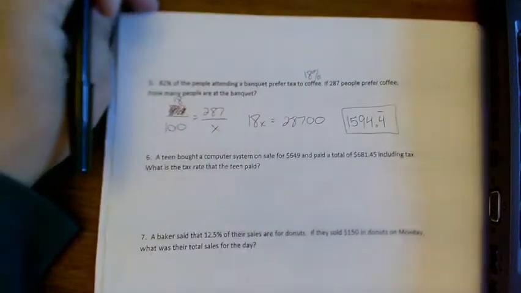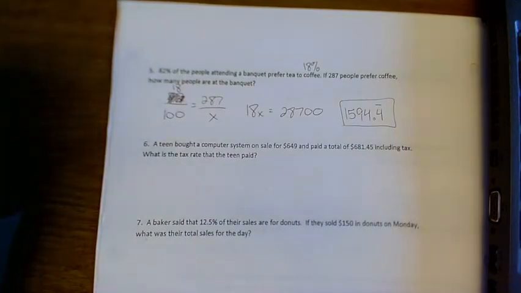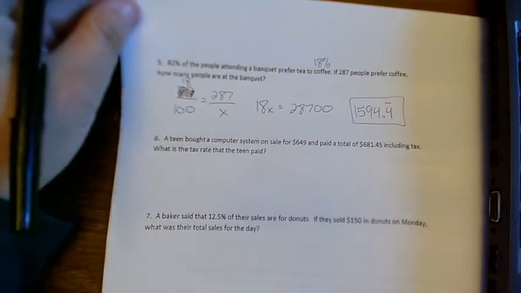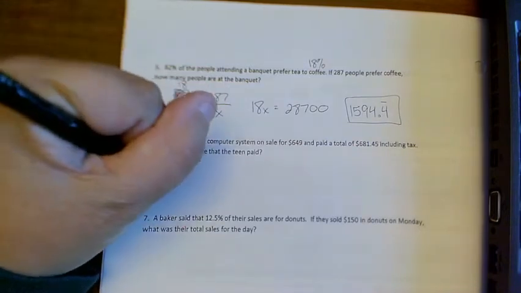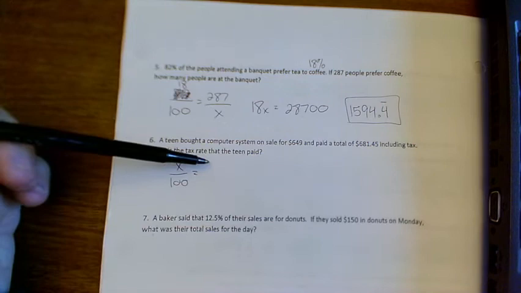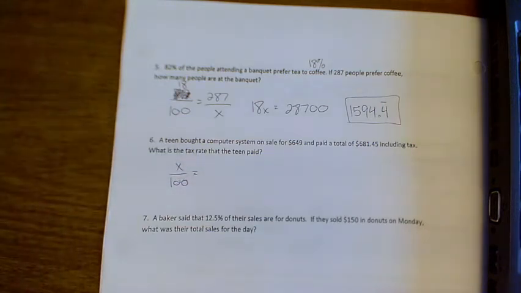Okay. A teen bought a computer system on sale for $649 and paid a total of $681.45 including tax. What is the tax rate? So what percentage is the tax? So again, this is another one. You might be tempted to just say, oh, 649 out of 681.45. That would be wrong.